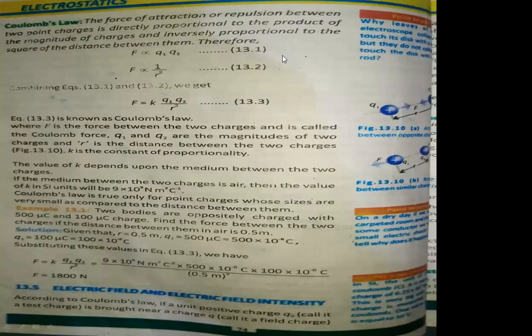If there are like charges, they will repel. If they are unlike charges, they will attract. So he is saying the force of attraction or repulsion: if there are like charges, repulsion will occur; if they are unlike charges, attraction will occur. The force of attraction or repulsion between two point charges is directly proportional to the product of the magnitudes of the charges and inversely proportional to the square of the distance between them.